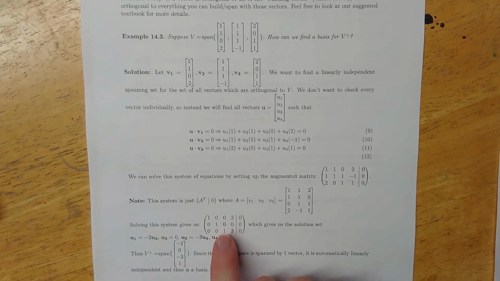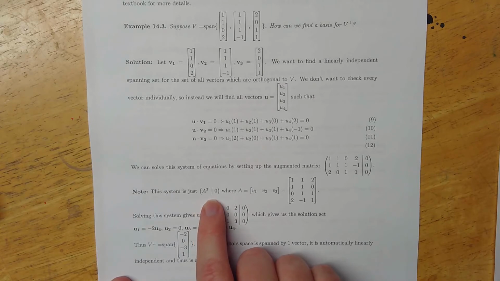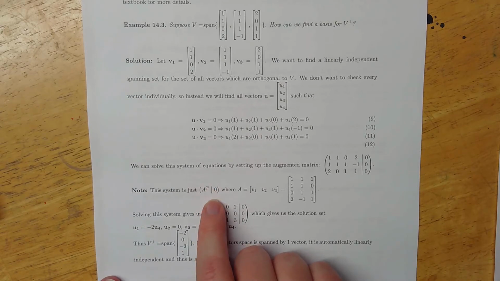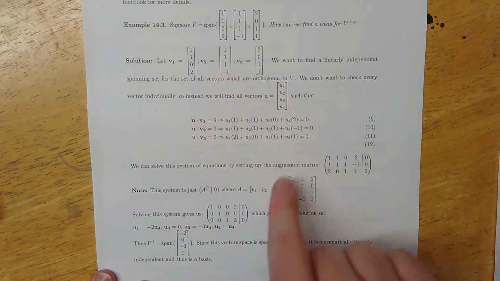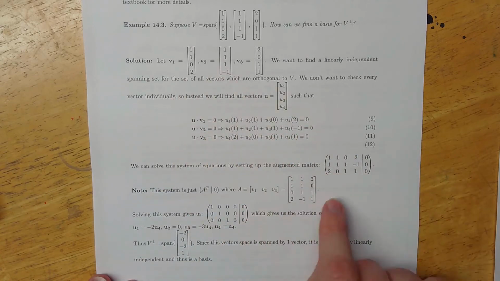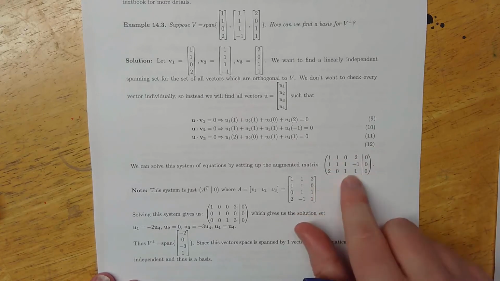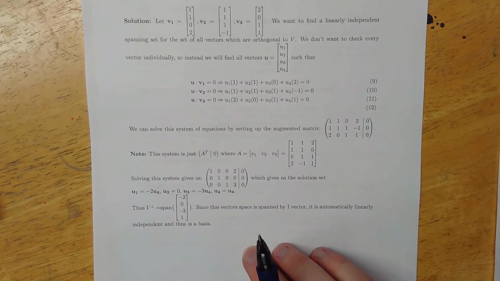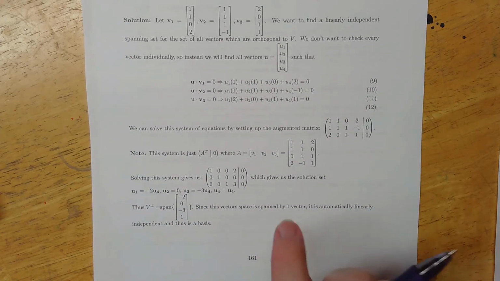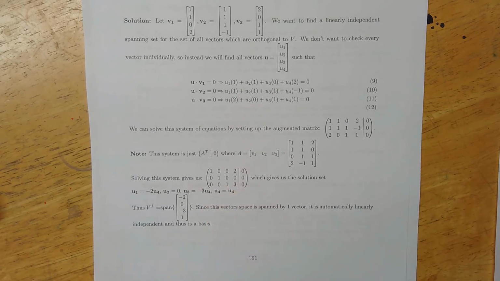Note that this is really just taking A transpose augmented with the 0 vector, where A in this case would be just each of these vectors on their own. So if you took this and you took the transpose, that's what this looks like over here, in case you're trying to figure out the quick and easy way of writing. So solving this system gives us this reduced row echelon form.